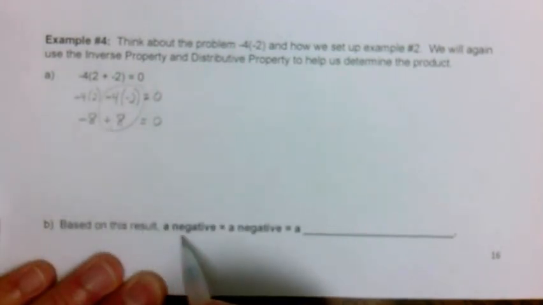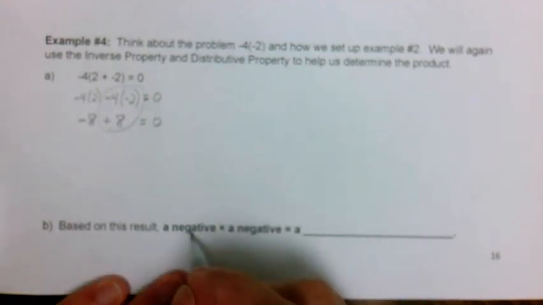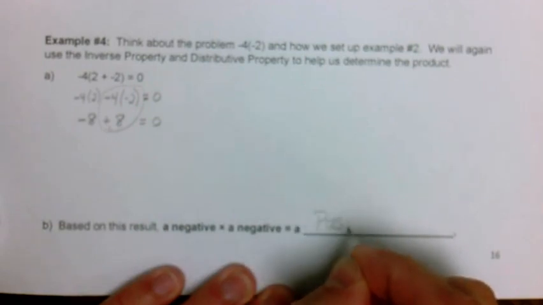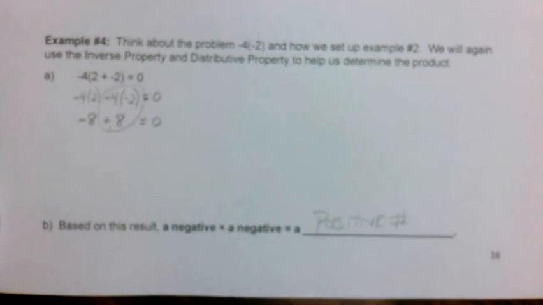And that is rule number 4 for multiplication. If you have a negative number multiplying another negative number, then your answer will be a positive number. So those are the 4 sign rules for multiplication. Positive times positive is positive. Positive times negative is negative. Negative times positive is negative, but a negative times a negative will be a positive product.